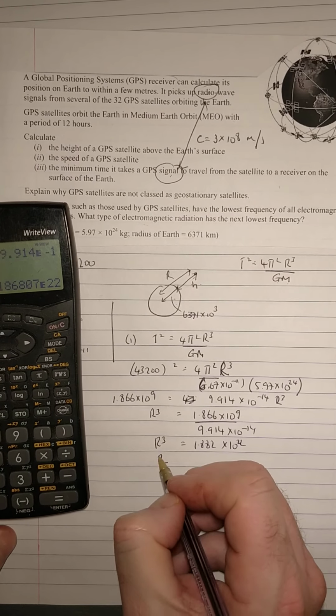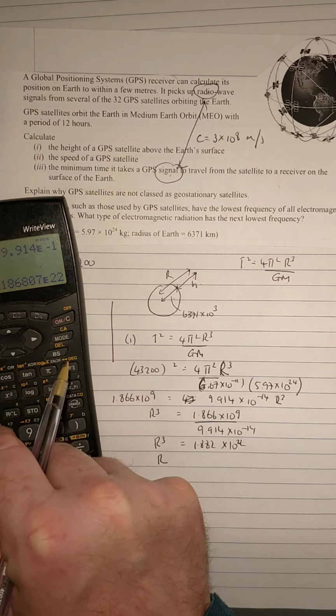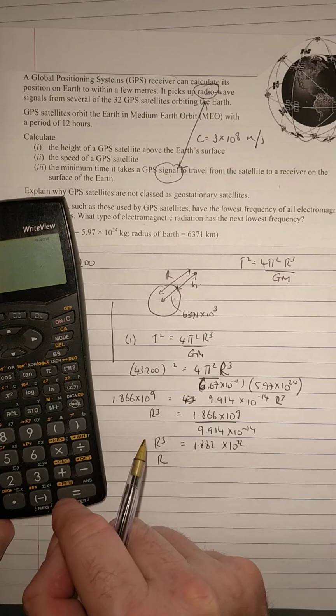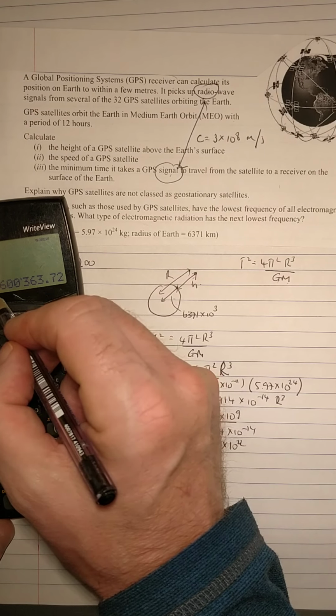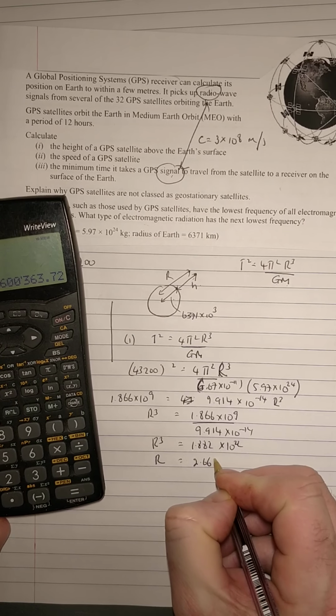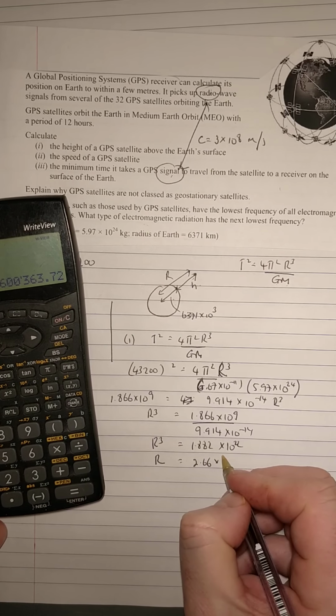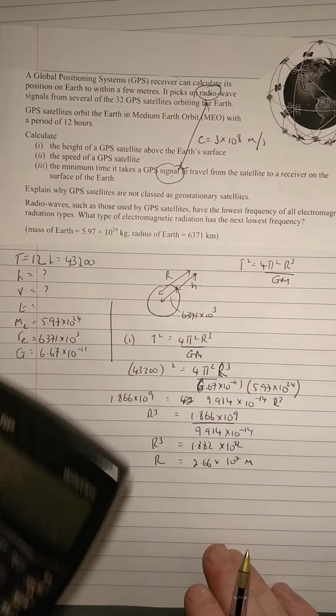Remember, to get from r cubed to r is the cube root of r, and that is available to us. It's the second function, this guy. And we're getting an answer of 2.66 by 10 to the power of 7 meters. Now that's the radius of the orbit.